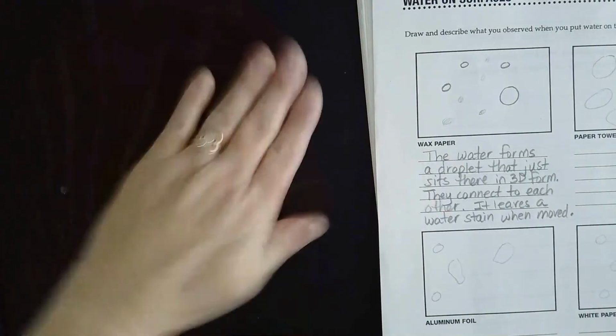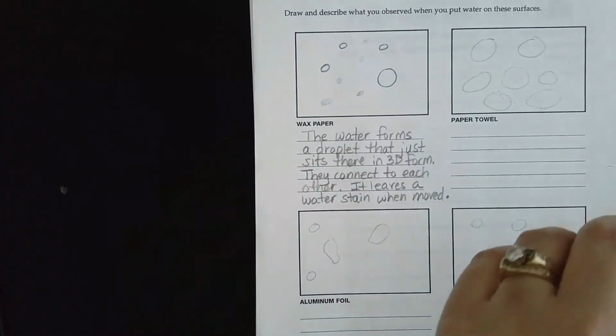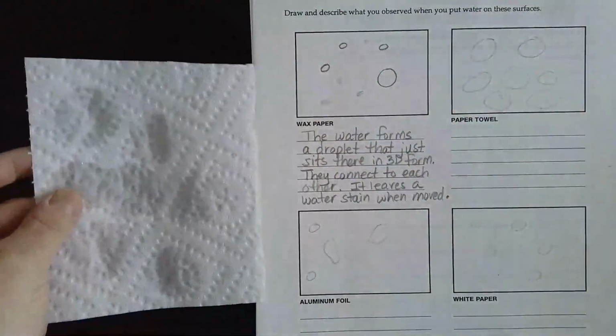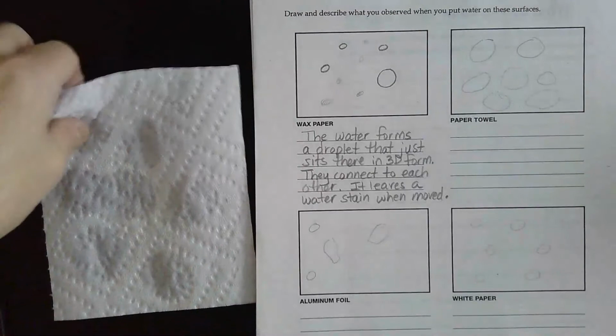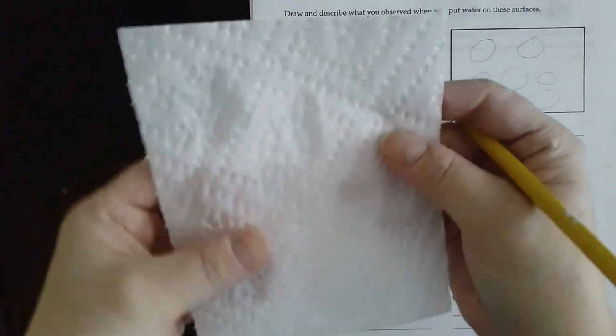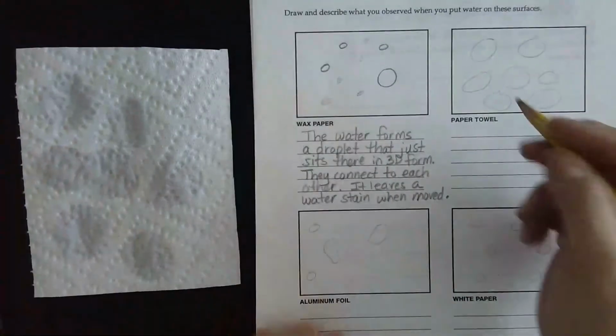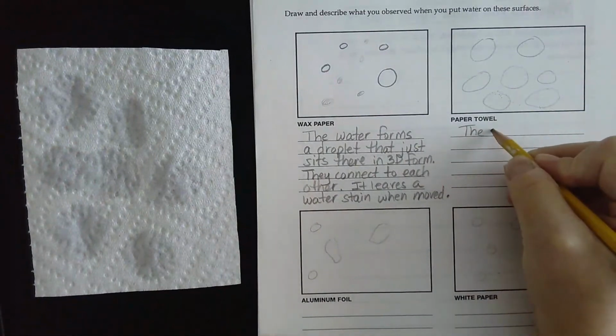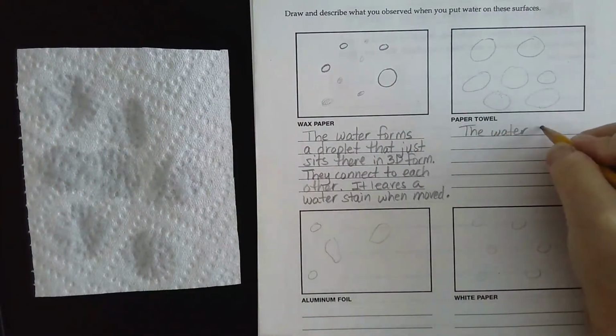Now, I'm going to move our wax paper there. I'm going to dry this off just a tad. Okay, I'm going to move on to our paper towel, which is the next section here. For our paper towel, it's already starting to sort of dry some. Okay, so what happened was the water absorbed the paper towel. The water spread.